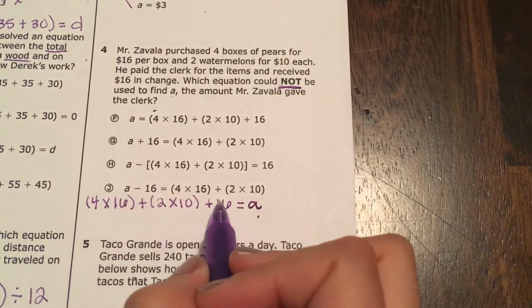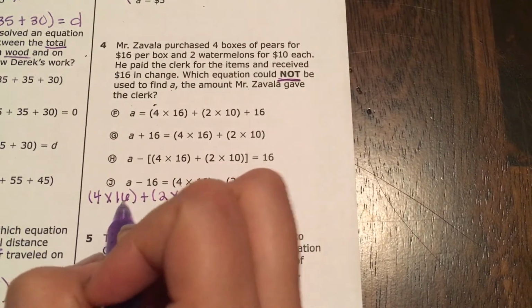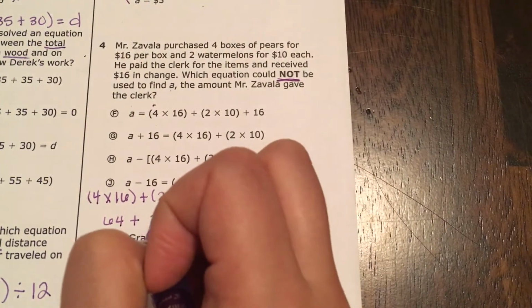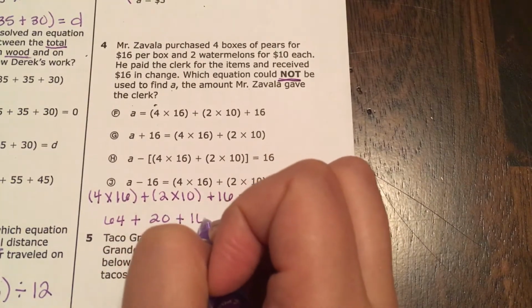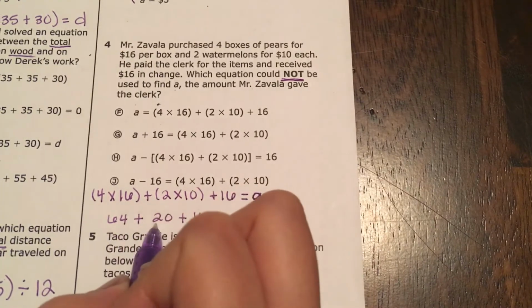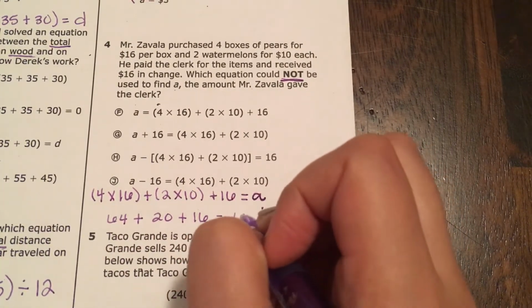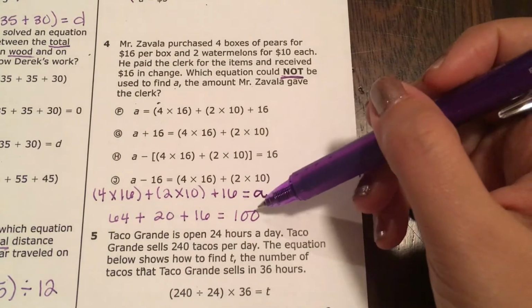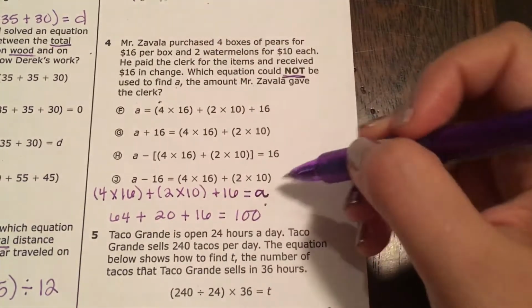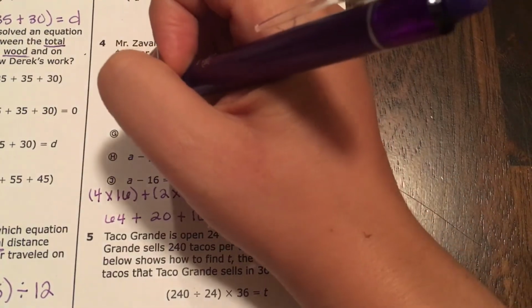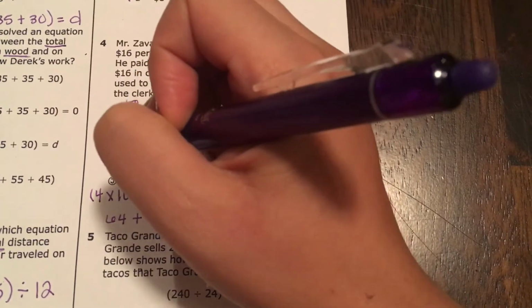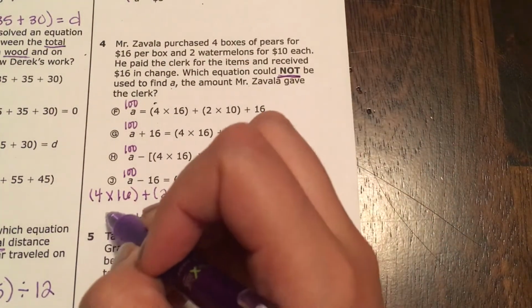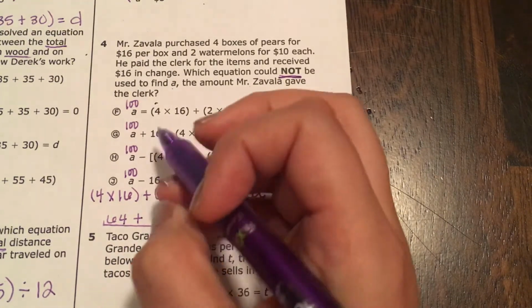So I'm going to actually solve this one, and I know that 4 times 16 is going to be 64, plus 2 times 10 is 20, plus 16. So if I add 64 plus 20 plus 16, I'm going to get 100, okay? So the easiest way to do this is to plug in the numbers that we know, okay? So we know that A is 100, so every time we see an A, I'm going to put 100. So all of these are 100. And then we know that if we just add this plus this, that's 84.